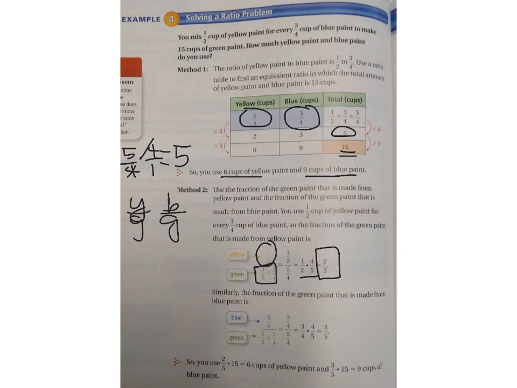And then we do the same thing with the blue. We take our 3/4 of a cup of blue and our 5/4 of a cup of green. So for every 5/4 of a cup of green, there's 3/4 of a cup of blue. And we divide that out. 3/4 divided by 5/4 is the same as 3/4 times 4/5, and that equals 3/5 of a cup of blue.